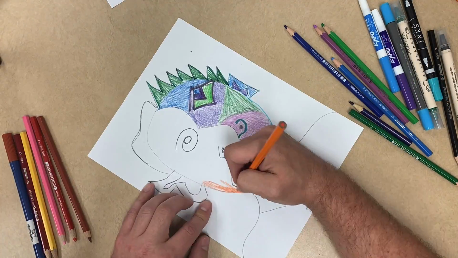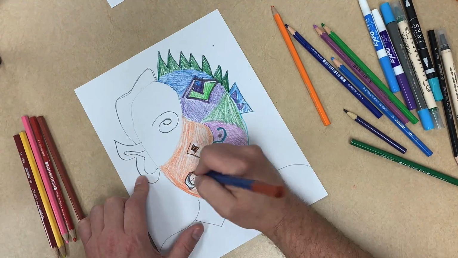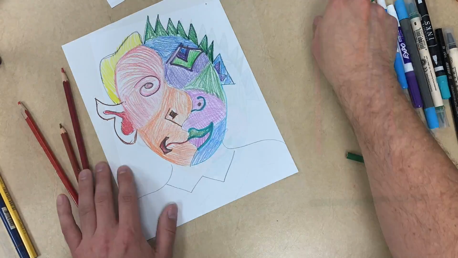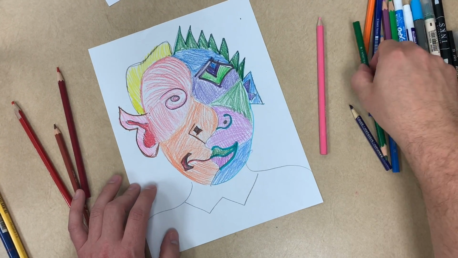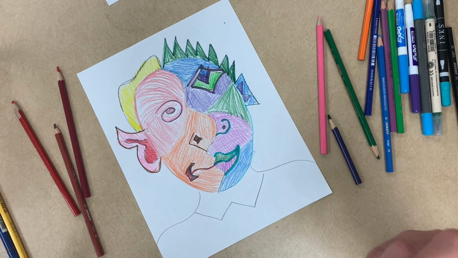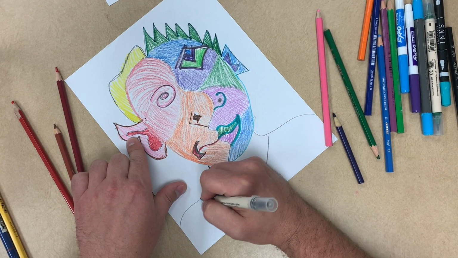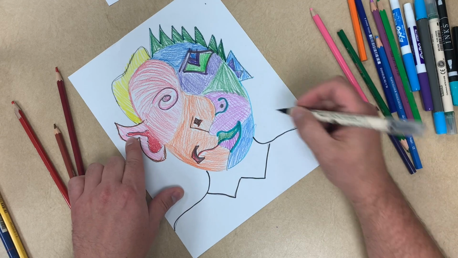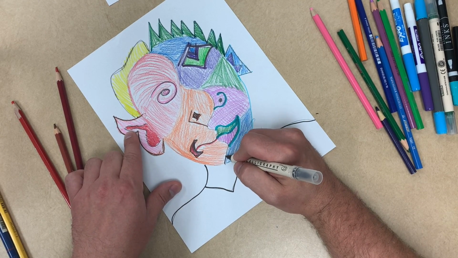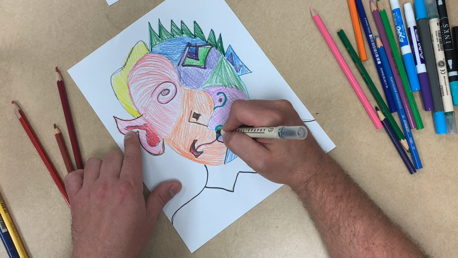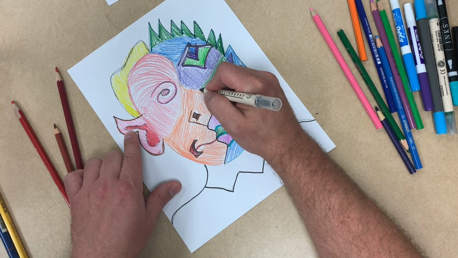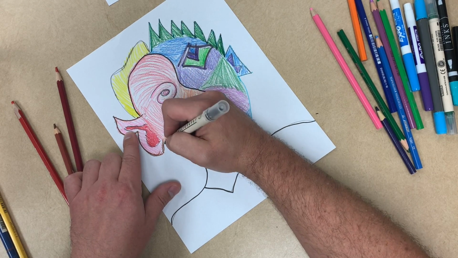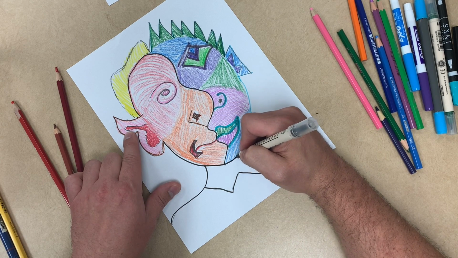We'll speed that up. Got it coming together here. I'm gonna go back through and outline some of my marks with a black marker so that they really stand out better. You can do whatever you want with the neck and collar side, but I am definitely going to make this divide down the center be very prevalent. I'm gonna make it stand out with this black marker. I'm gonna go ahead and loop around my head so that it stands out a little better too.